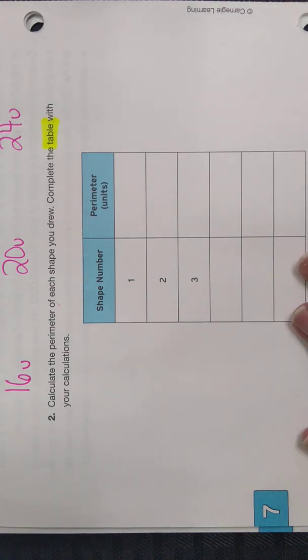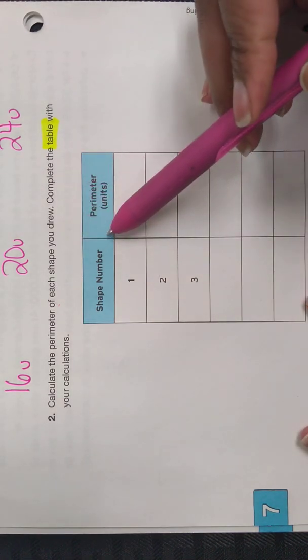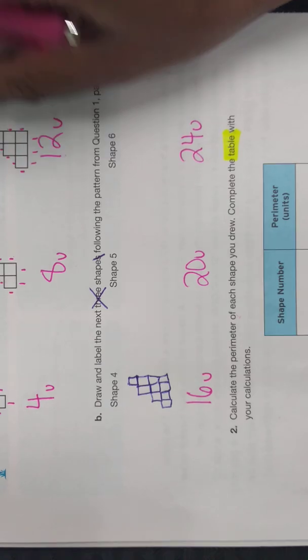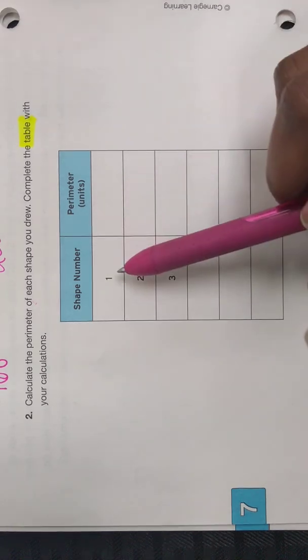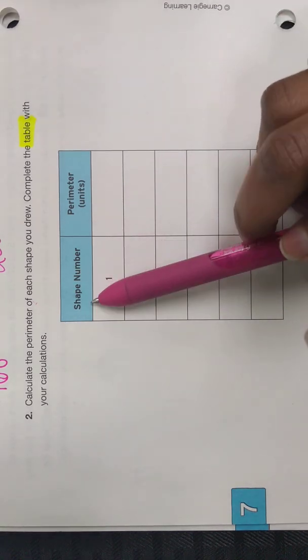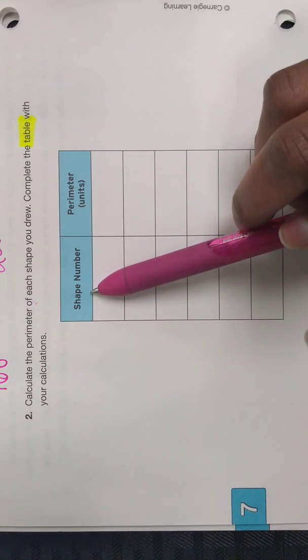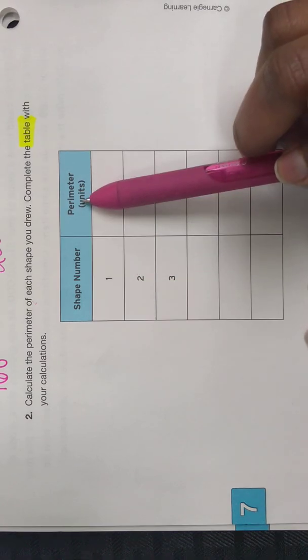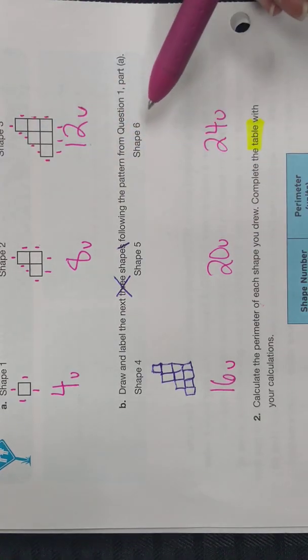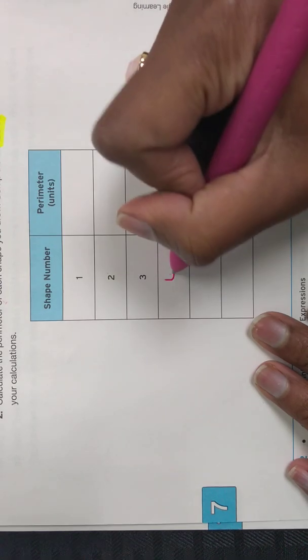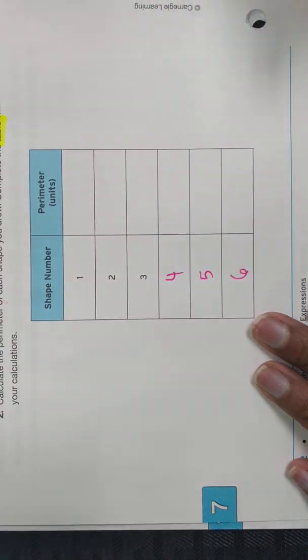As a mathematician, we've got to be able to take some data, take some pieces of information that we discover, and organize it. And this is one way we can do that, into a table. If I put this into a table, look what I see. I see 2 titles, the shape number and the perimeter. Well, I know that the shape number correlates to what shape it is up here. There are 6 of them, so I can go ahead and fill those in. Shape 1, 2, 3, 4, 5, and 6.